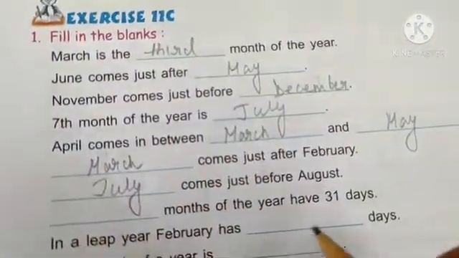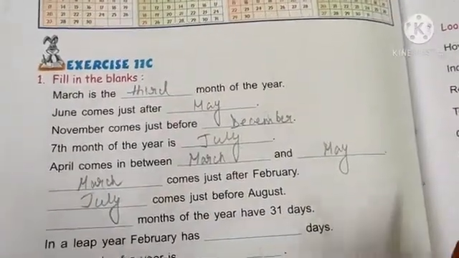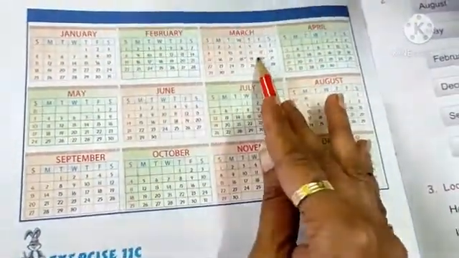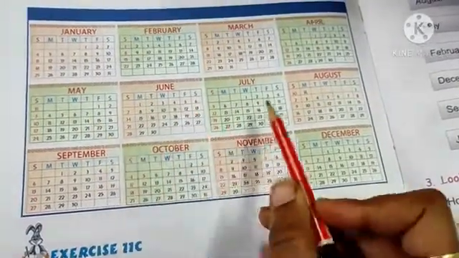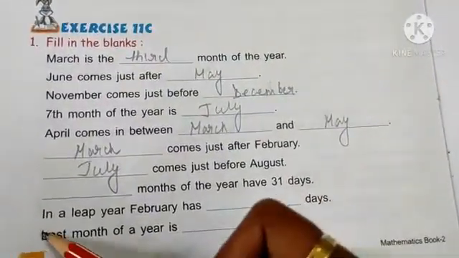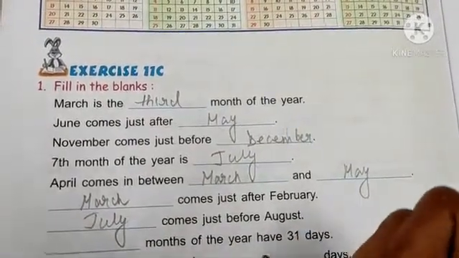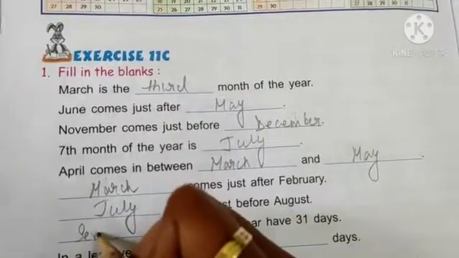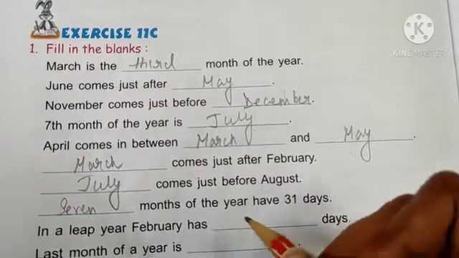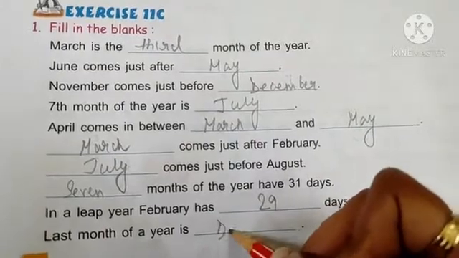Dash months of the year have 31 days. 7 months of the year have 31 days. What are those months? January, March, May, July, August, October and December. So you write the months' names, and here 7 months of the year have 31 days. In a leap year, February has 29 days. Last month of the year is December.